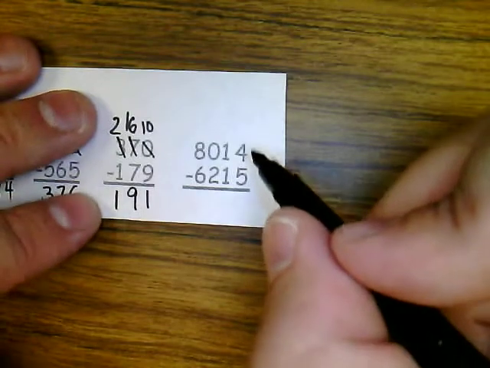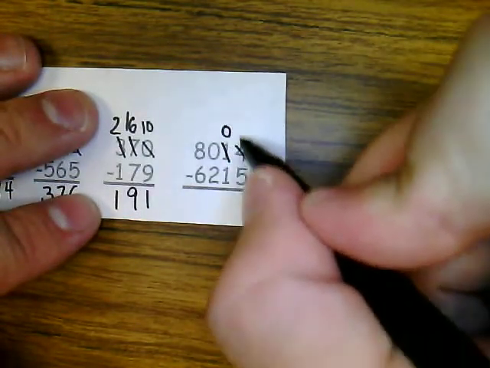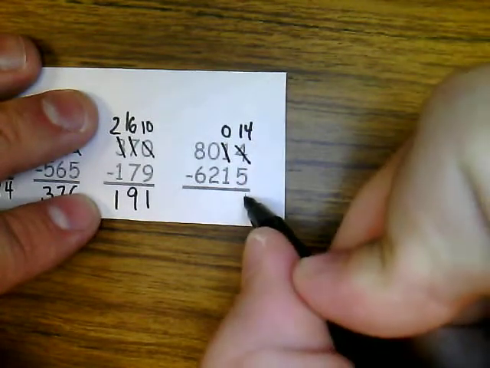And in this final example, you cannot subtract 5 from 4, so we borrow from the 1, which becomes a 0, and the 4 becomes a 14. 14 minus 5 is 9.